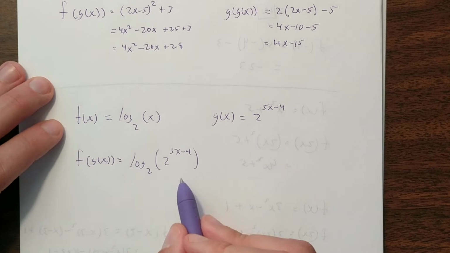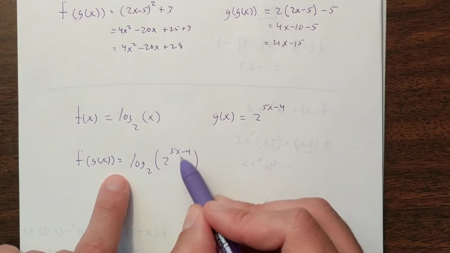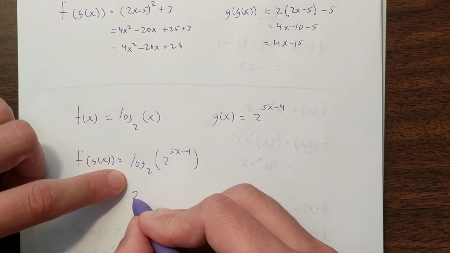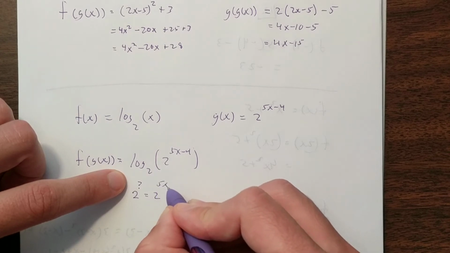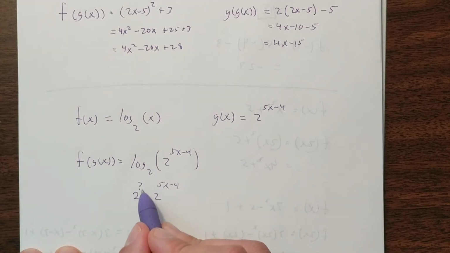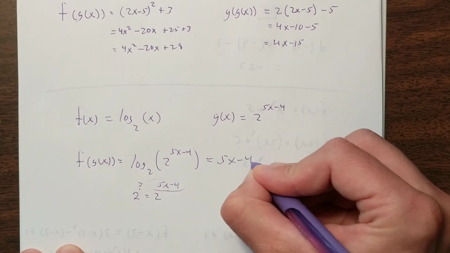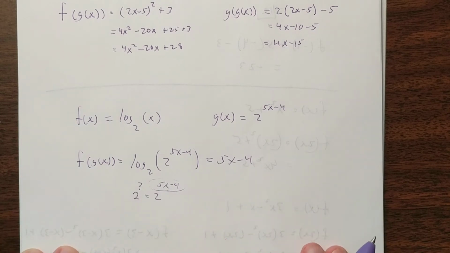And if you remember your logarithmic rules, this basically is, if we rewrote this, this would mean, 2 to what power equals 2 to the 5x minus 4? Well, clearly it's 5x minus 4. So this thing is 5x minus 4. So f of g of x is just simply 5x minus 4 there.